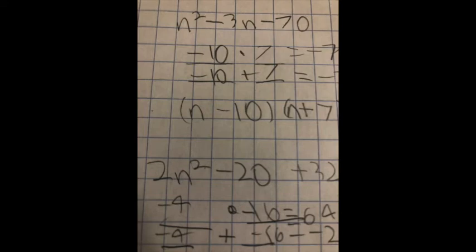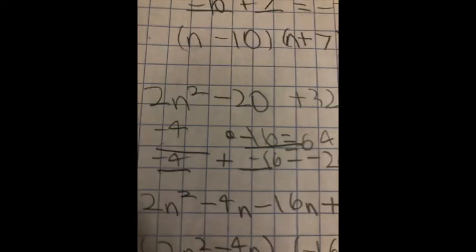Now we put those into parentheses. So parentheses 2n squared minus 4n close parentheses, and parentheses negative 16n plus 32 close parentheses. Now we factor these binomials within the parentheses. So, for 2n squared minus 4n, we would factor out 2n, which would leave us with n minus 2.